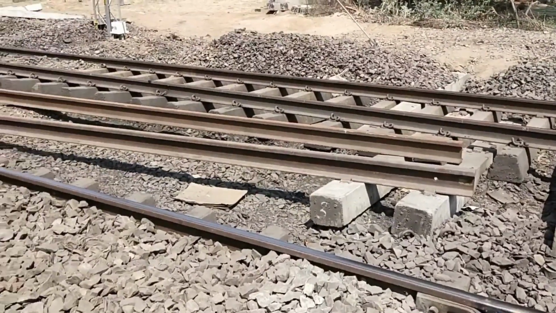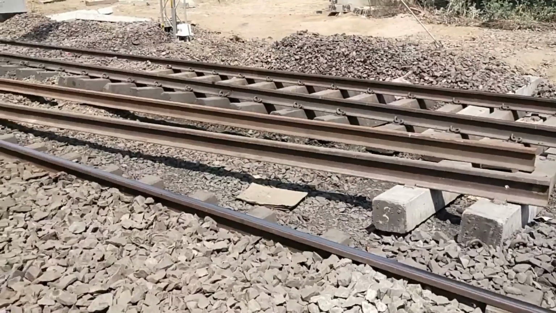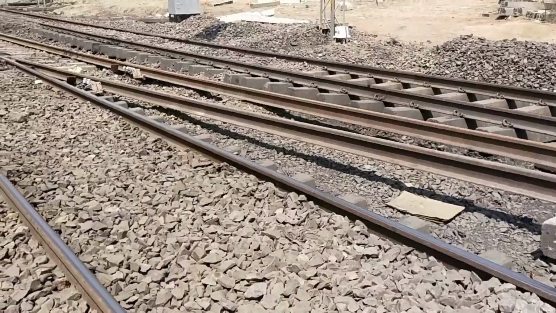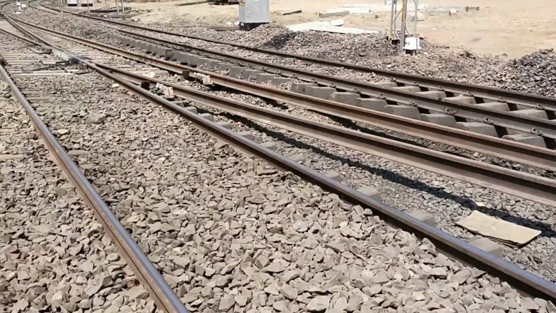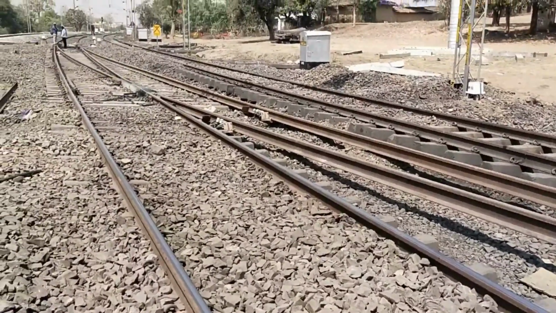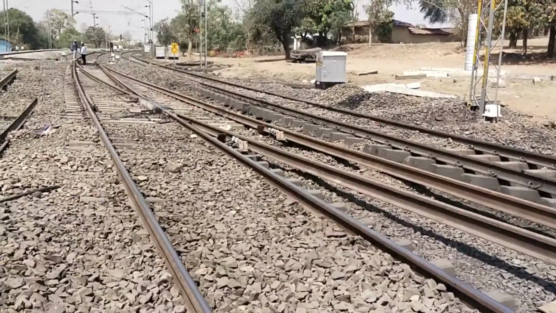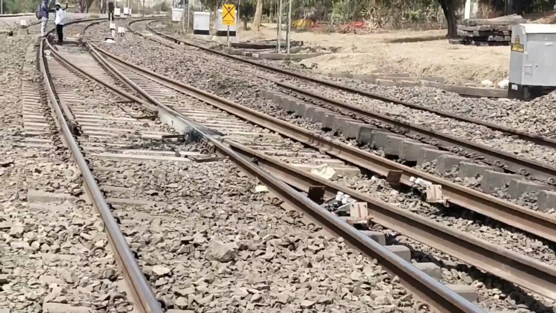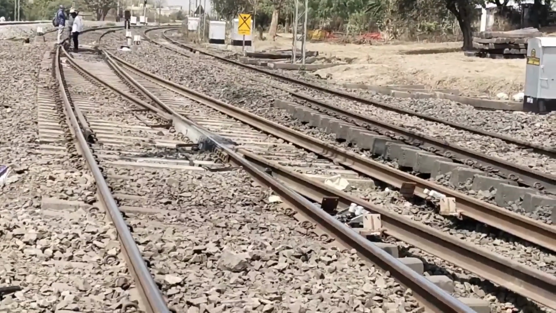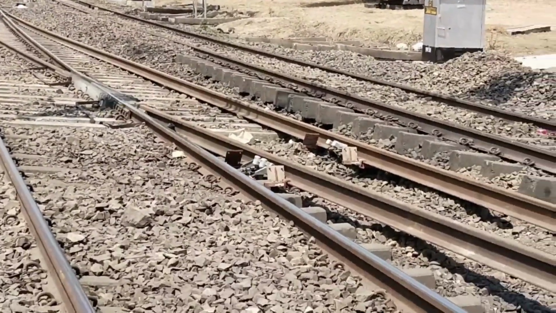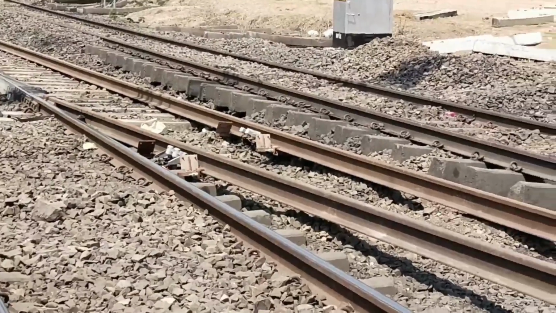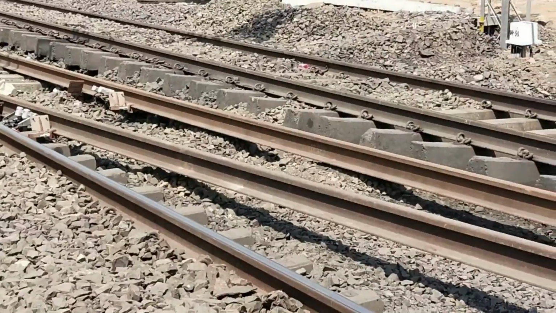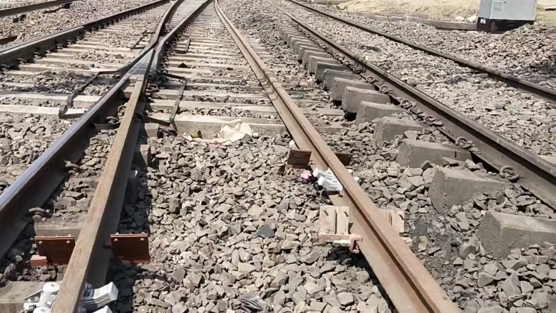Problems faced in connecting the crossover. Number 1. Superelevation was not made 0, so 0 cant has not been done on both curved tracks. Number 2. The level difference of the tracks is up to 150 mm. Number 3. Less track center. Number 4. Both tracks have different superelevations, that is 75 mm and 125 mm.